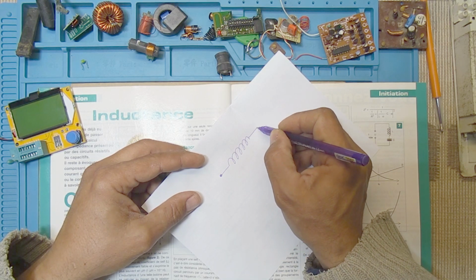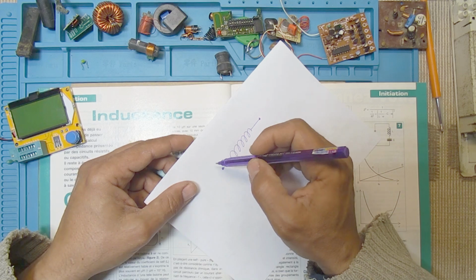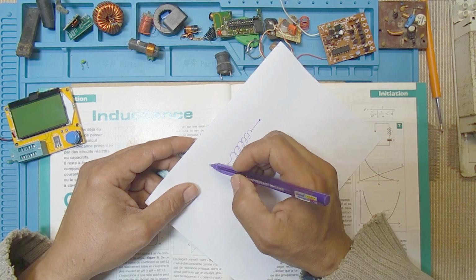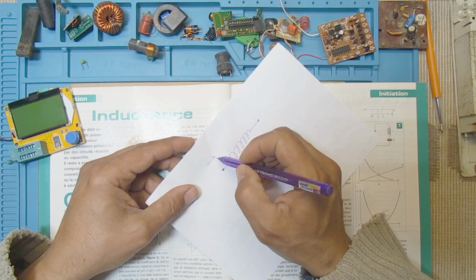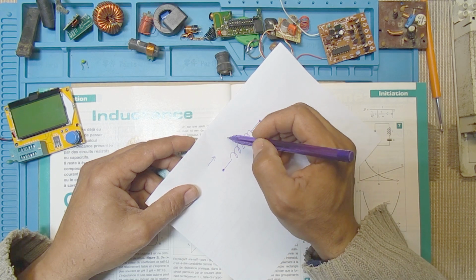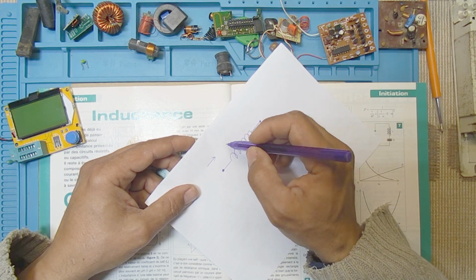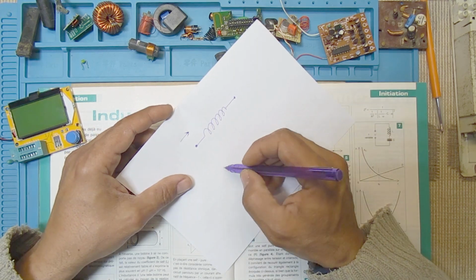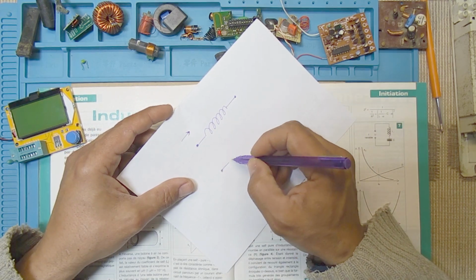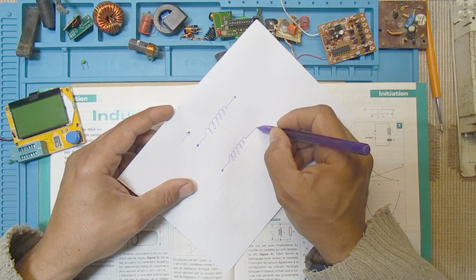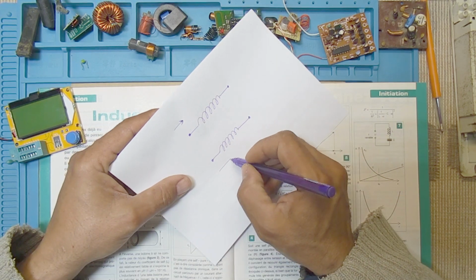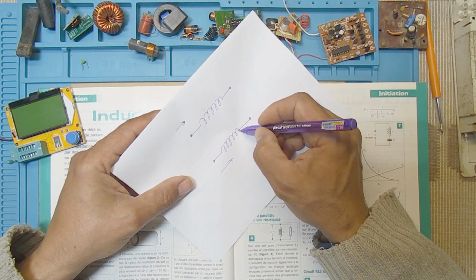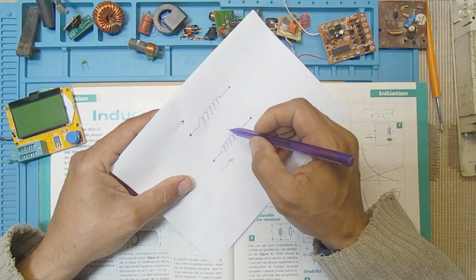The first one is that it opposes the variation of the current. For example, if we try to pass a current here, it will oppose this current. It will generate a voltage that opposes the current. And the second characteristic is the storage of energy. If we pass a current here, it will store the energy in the form of a magnetic field.